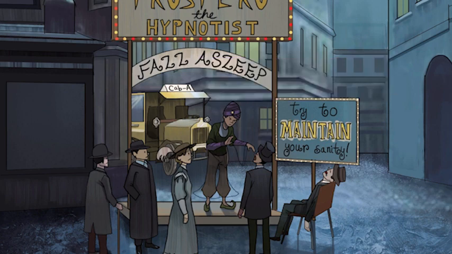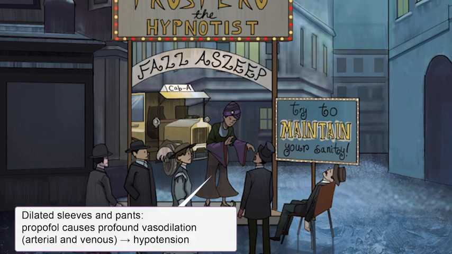Compared with other induction agents, propofol produces the most pronounced decrease in systemic blood pressure. This is due to profound vasodilation in both arterial and venous circulation, leading to reductions in both preload and afterload. So take a look at Prospero's outfit, and you'll see that we've included our recurring symbol for decreased vascular resistance, those baggy, dilated arterial sleeves and venous pants.